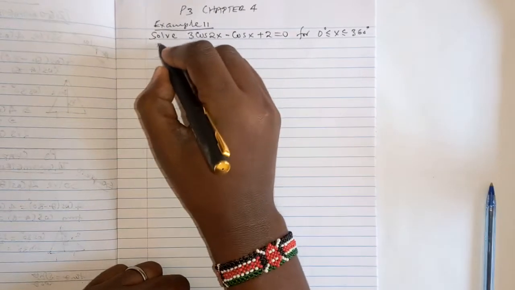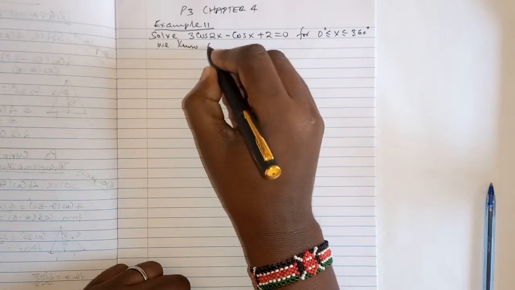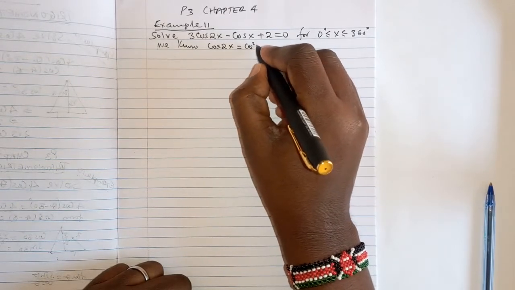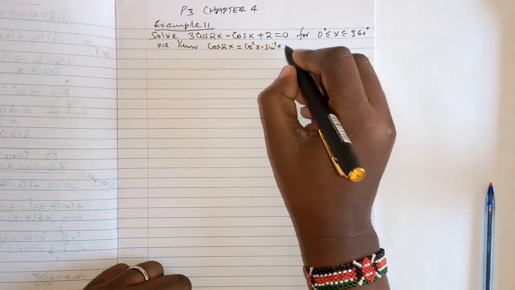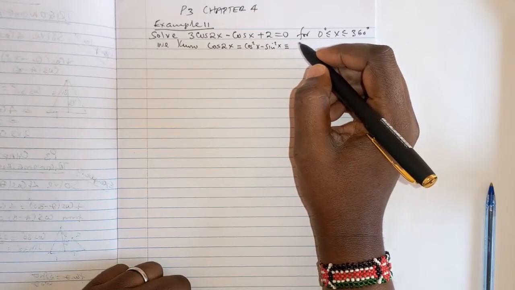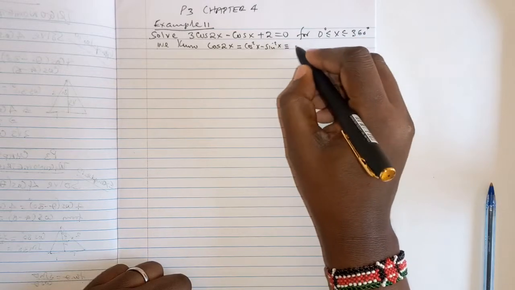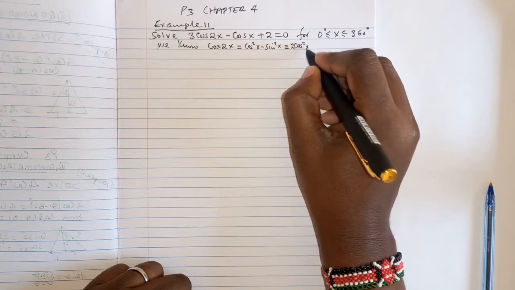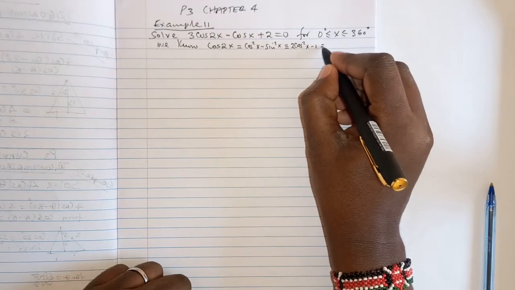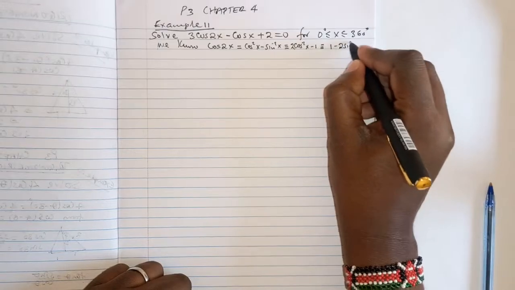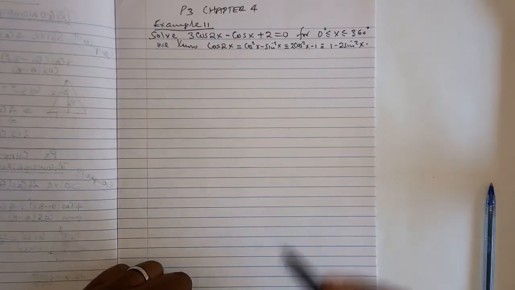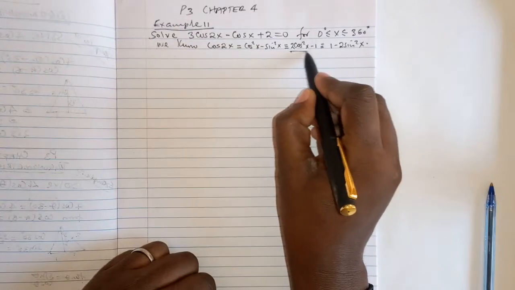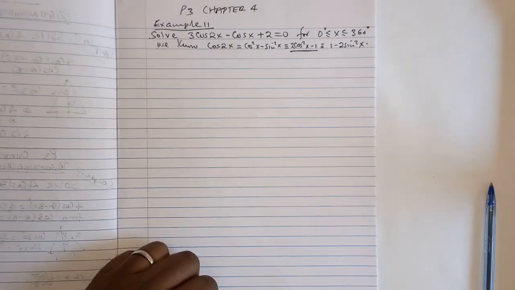For 2x, we know cos 2x to be equal to cos squared x minus sine squared x, which is also equal to 2 cosine squared x minus 1, which is also equal to 1 minus 2 sine squared of x. And here, because this one is cos squared and we have another cos raised to power 1 here, we choose to use this one because it might lead us to a quadratic equation.